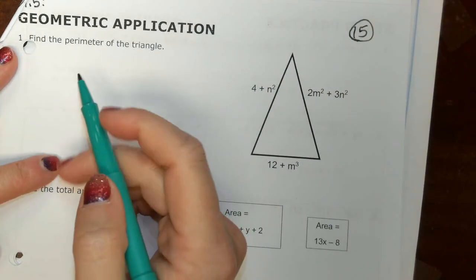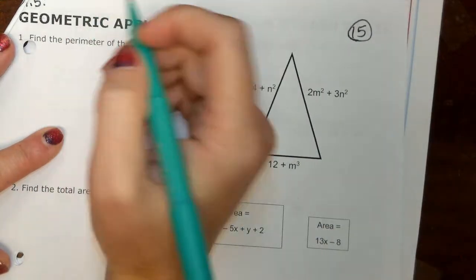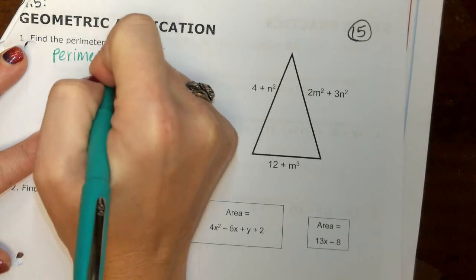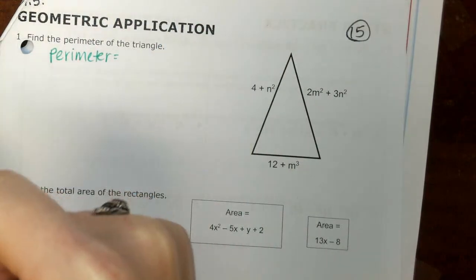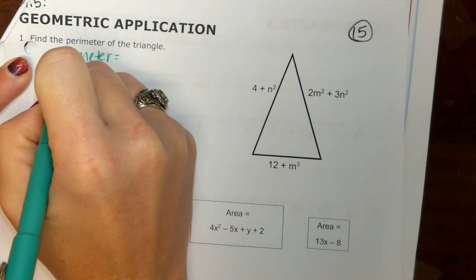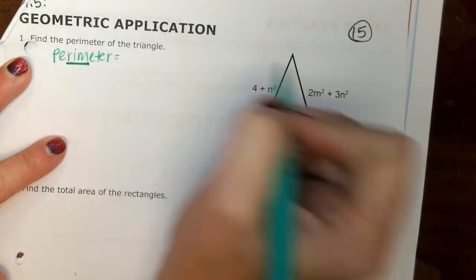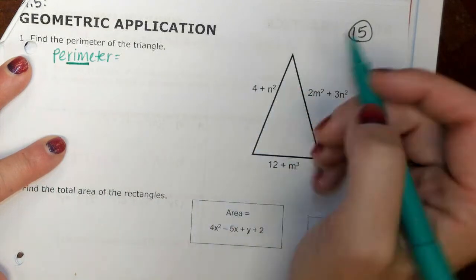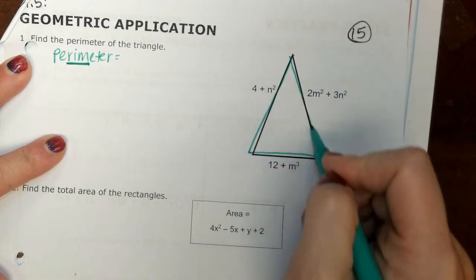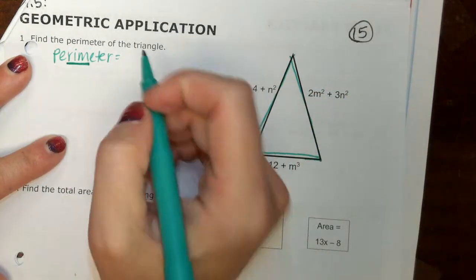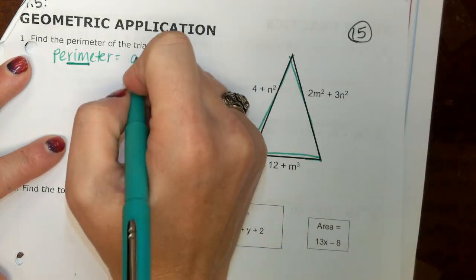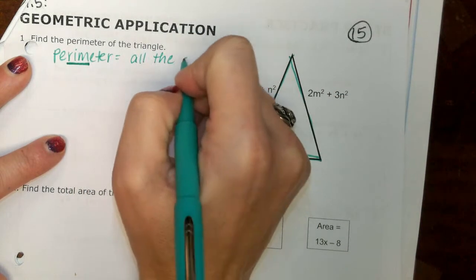It says find the perimeter of the triangle. If you know what a perimeter is, the perimeter is the total distance of the outside edges. If you look inside the word perimeter, you see the rim. That helps us remember that it's the rim of the shape, like the rim of a basketball goal, the circle. It's all the sides added up.